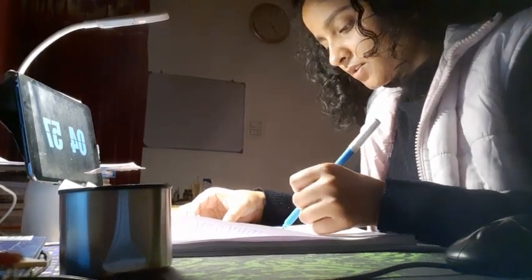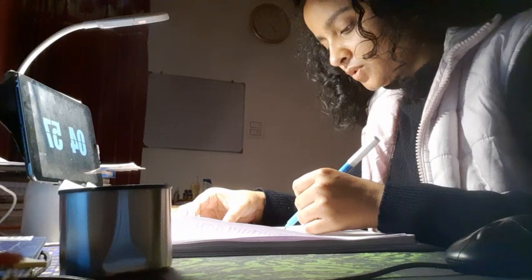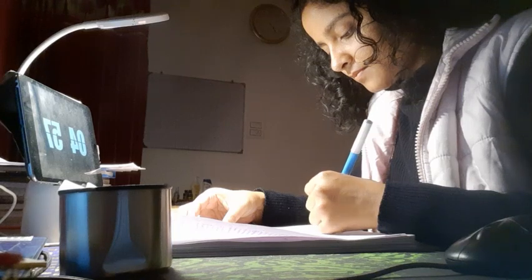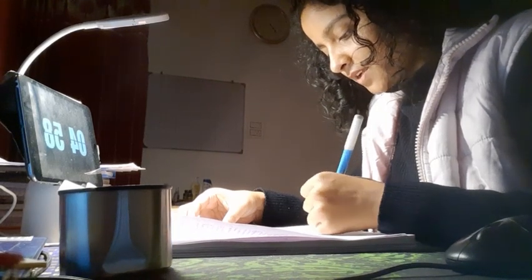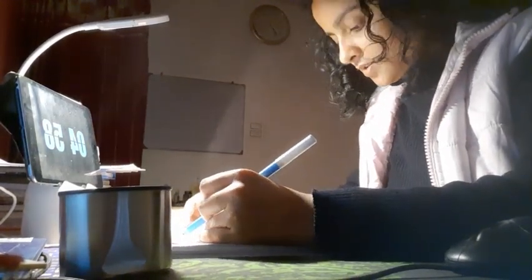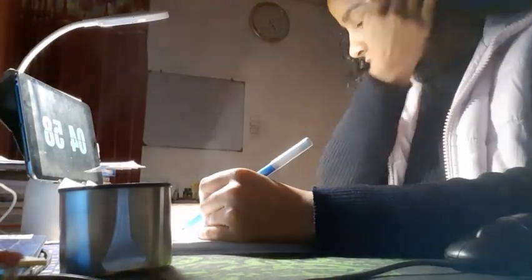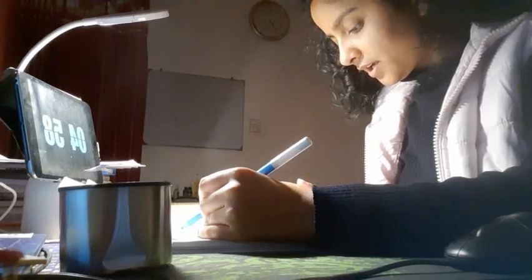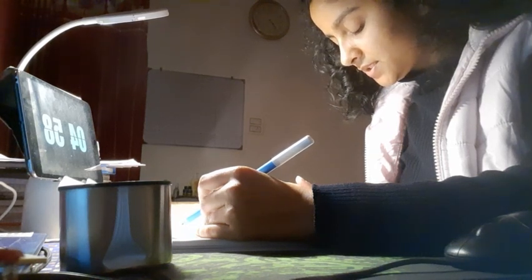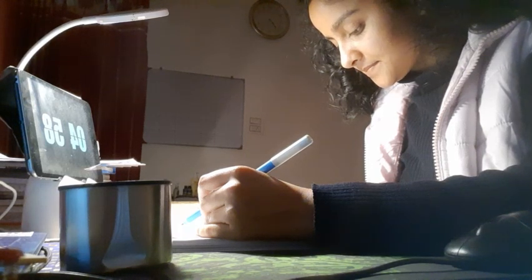Which of the following conditions are found in the alveoli of lungs? There is high PO2, low PCO2. High H positive. Carbon dioxide is carried by. High PO2 and low PCO2.